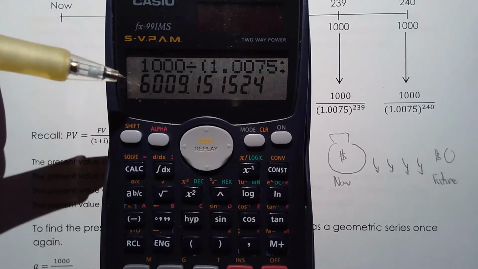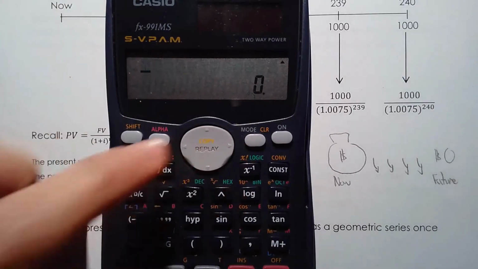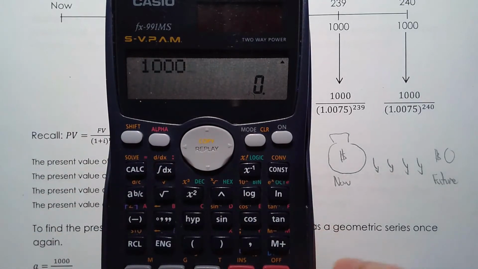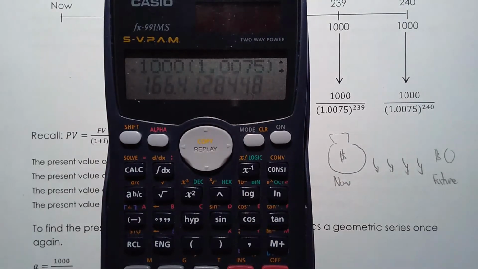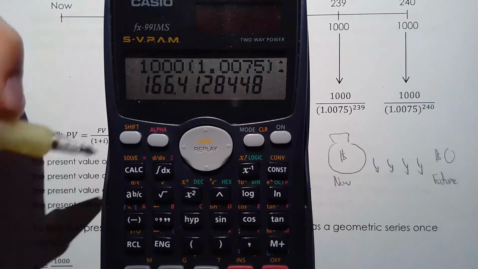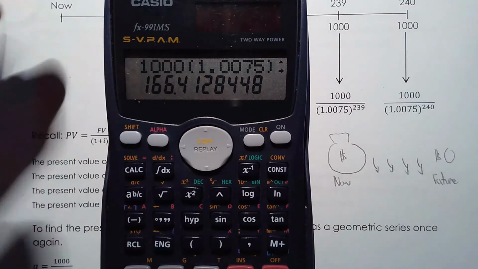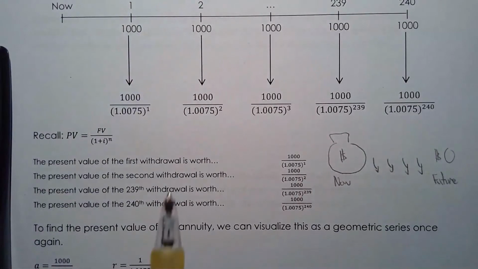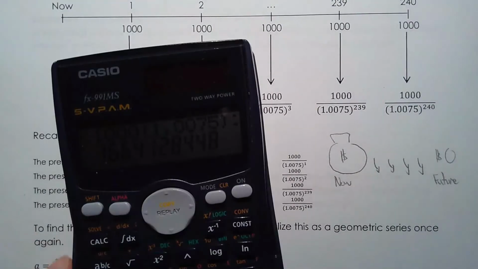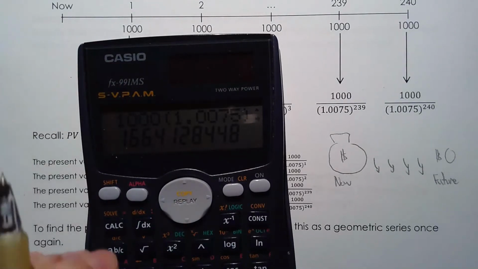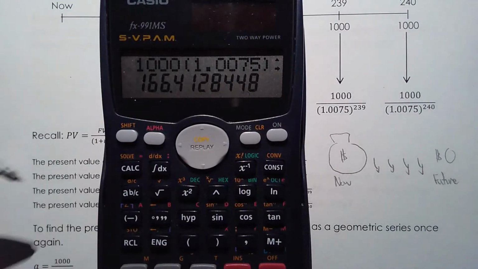Wow. Oops, something's off. I divided instead of multiplied. Anyways, there we go. Much better. So, the present value of that first withdrawal of $1,000 is like $992. Now the 240th withdrawal, you only need $166 right now to make that happen.